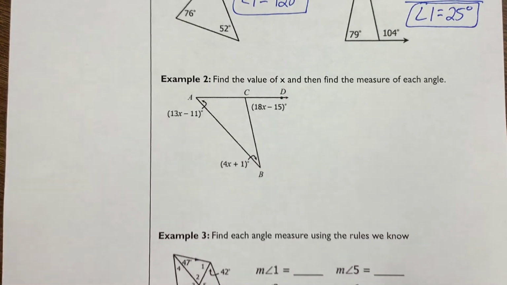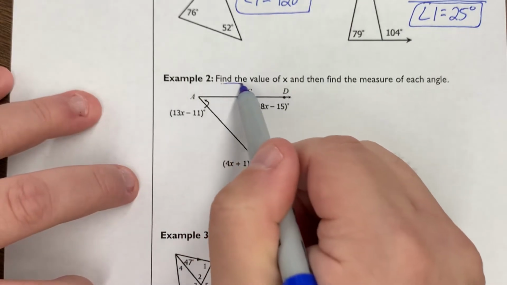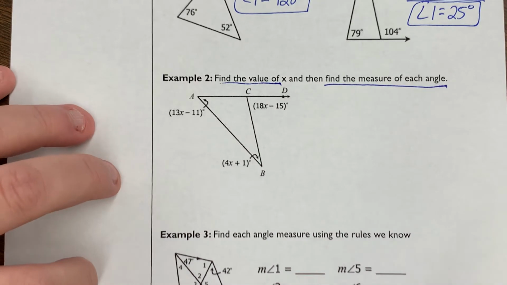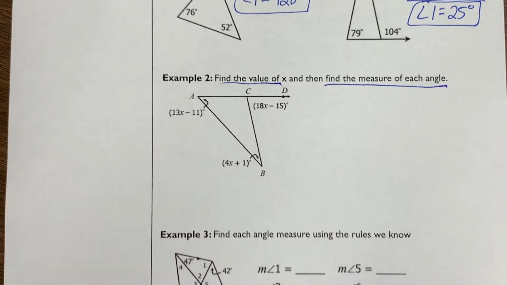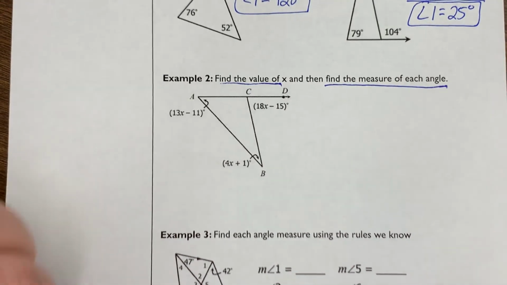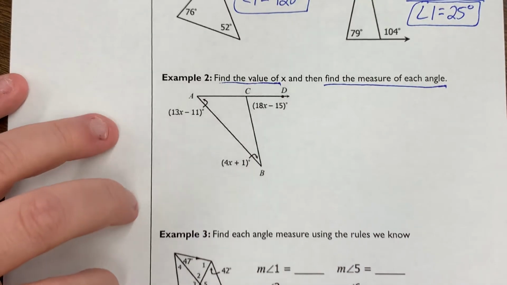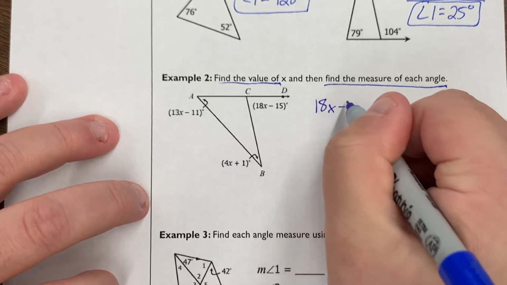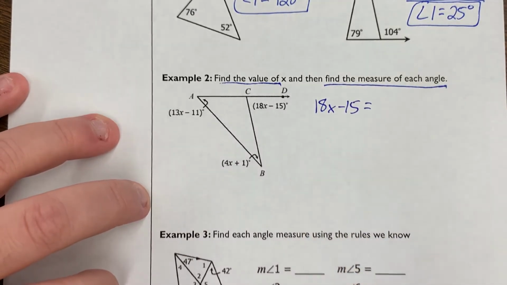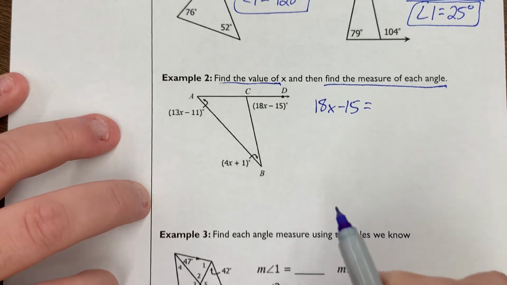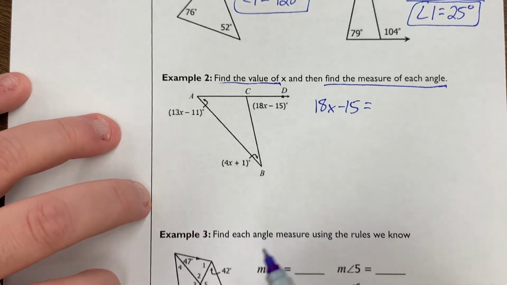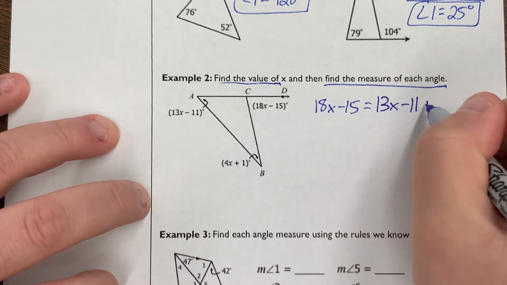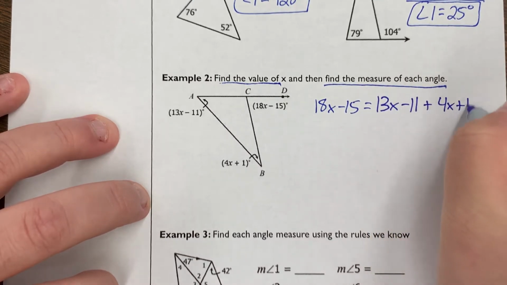The same setup. The problem says to find the value of x and find the measurement of each angle. So we are going to have to plug this x back in at the end of the problem, but first things first, we have to actually set up and solve it. The outside angle, in our case, 18x minus 15, must be the sum of the two interior angles it's not connected to, the remote ones. So it must be the sum of 13x minus 11 added to 4x plus 1.